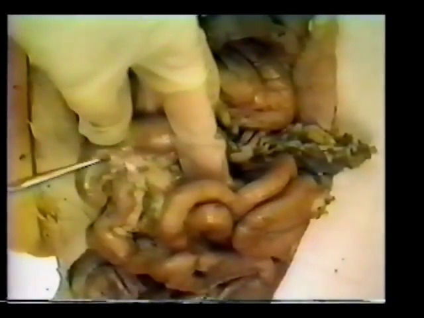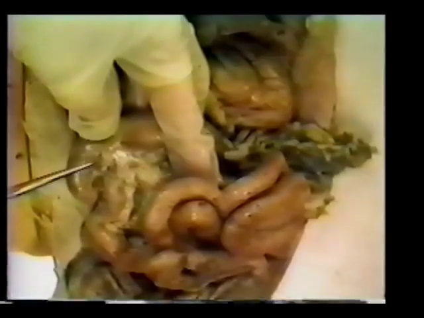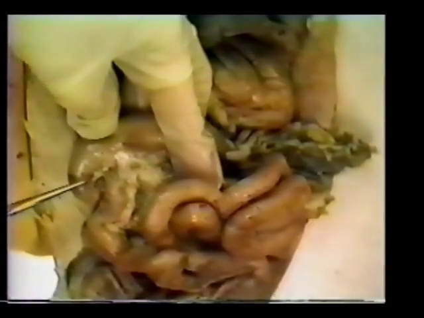The rest of the large intestines is made up of the colon, and there are three different sections to the colon. The first section that extends up is called the ascending colon. It would connect to the cecum. Then going across would be the transverse colon, and then extending down would be the descending colon.